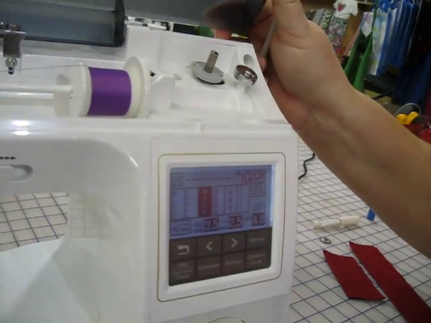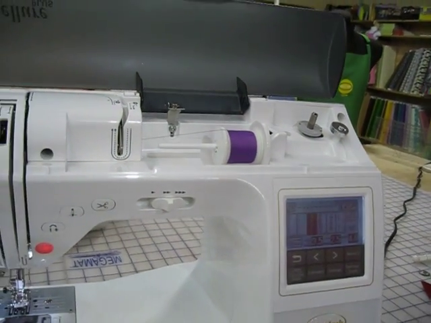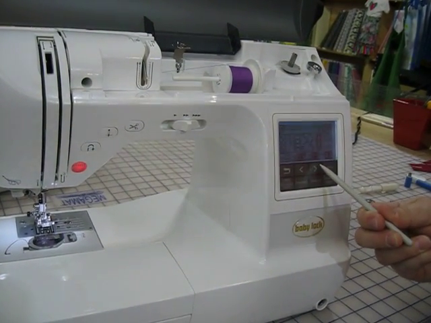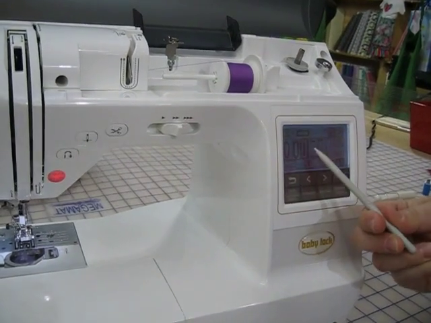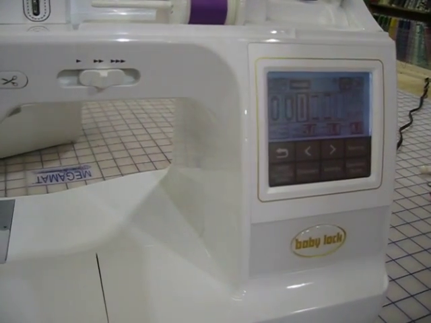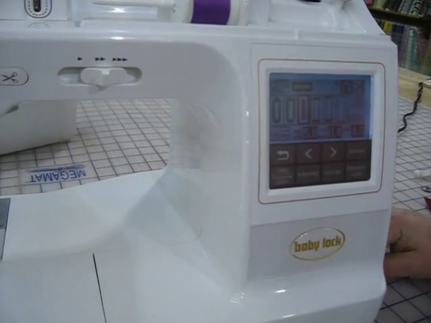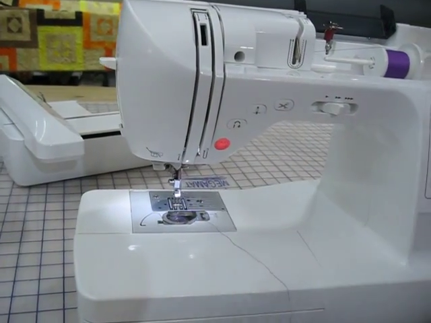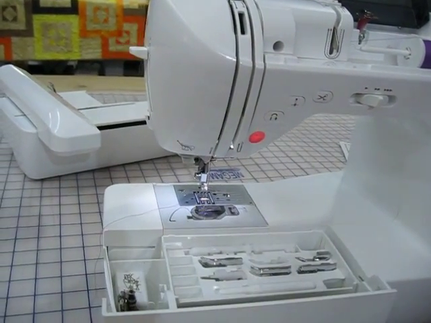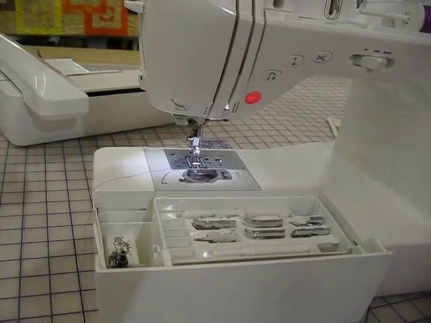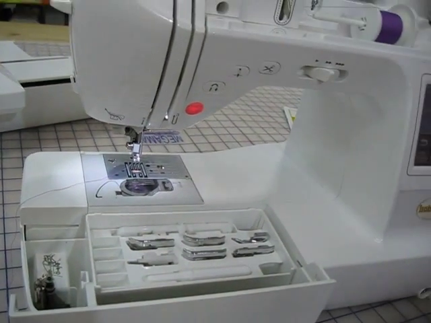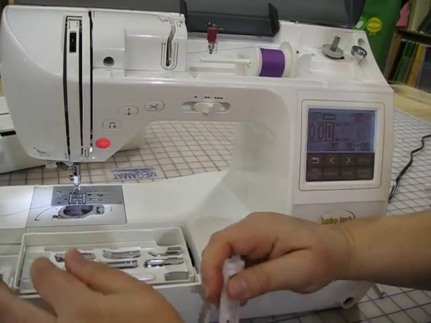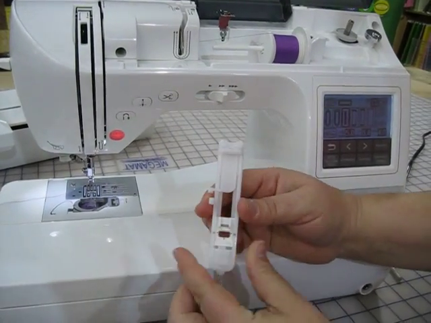I have a lot of people ask, how do I do a one-step buttonhole? So we will scroll to where the buttonholes are. And I will pick the buttonhole 51 of 71, which is the standard. I will snap my J foot off with the black button in the back. It has a spot here that says J. And I will select my A foot. Notice it has A here, and it is the white one in the back. It has an A embossed on it.